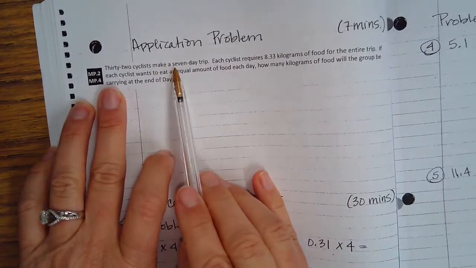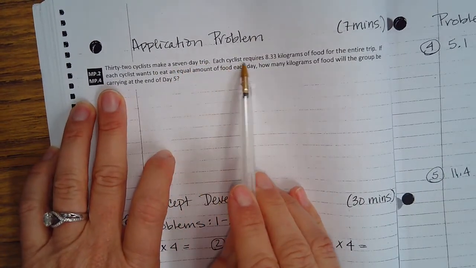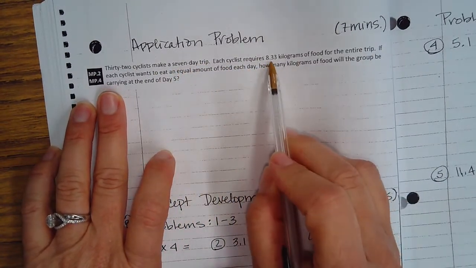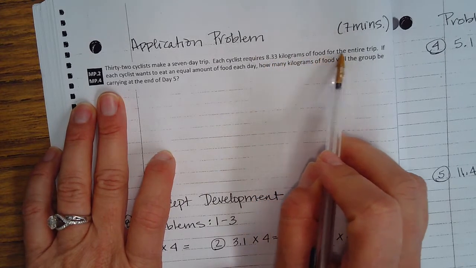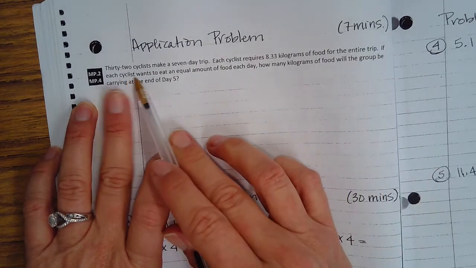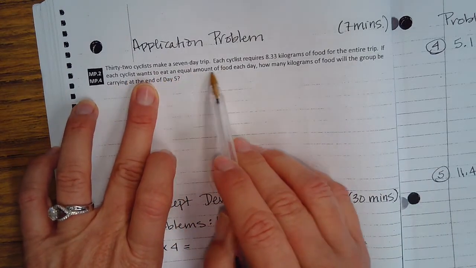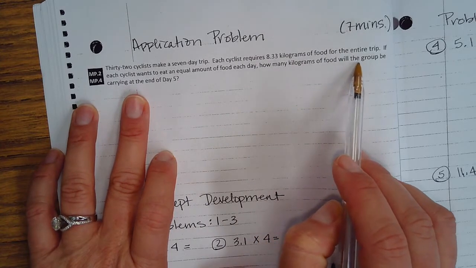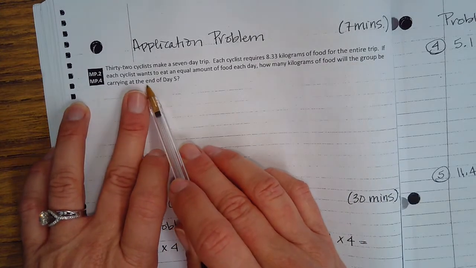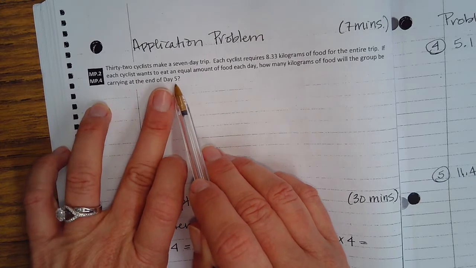32 cyclists make a 7-day trip. Each cyclist requires 8.33 kilograms of food for the entire trip. If each cyclist wants to eat an equal amount of food each day, how many kilograms of food will the group be carrying at the end of day 5?